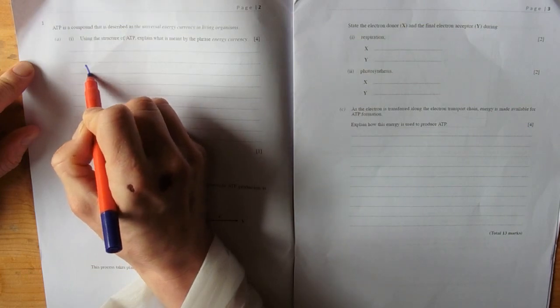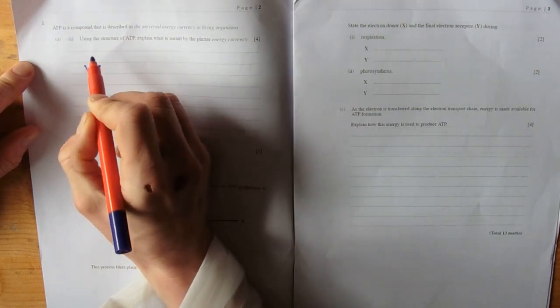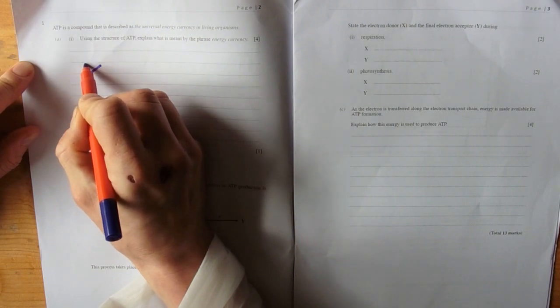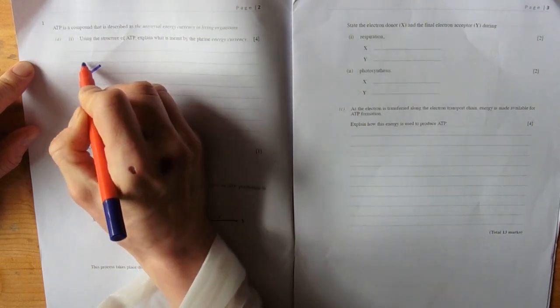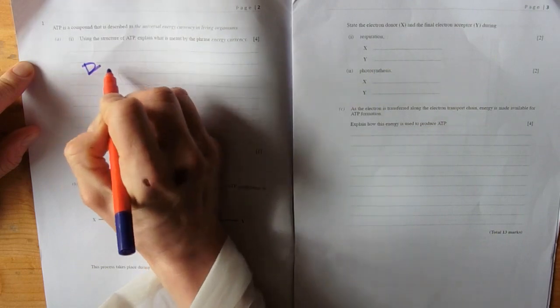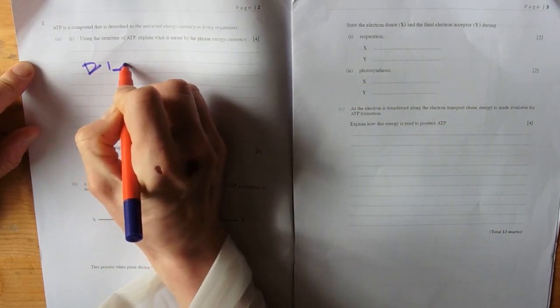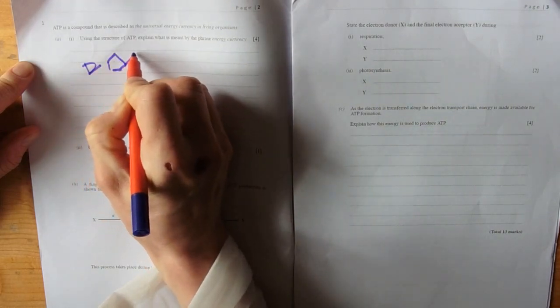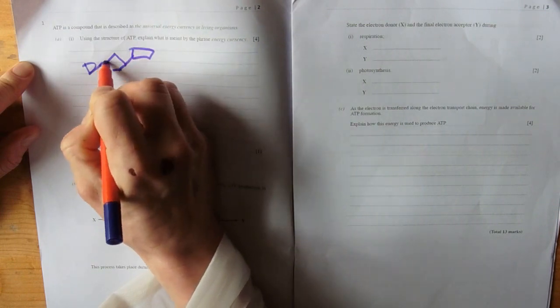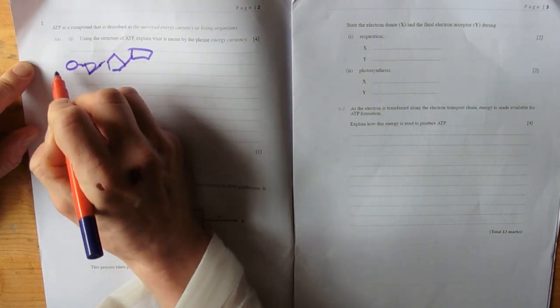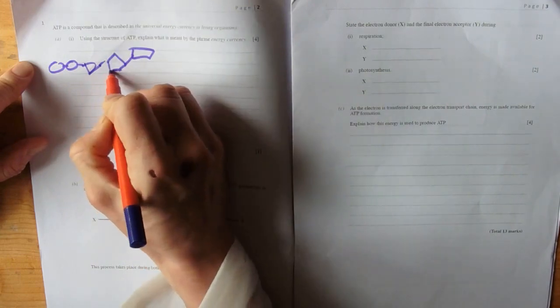And if I just kind of draw it out, more like that, and base, and then we've got 3 phosphates. There we are, that'll do.